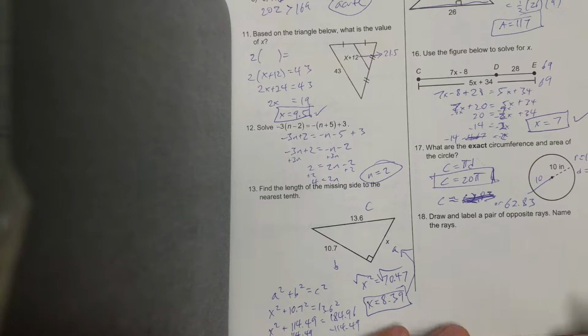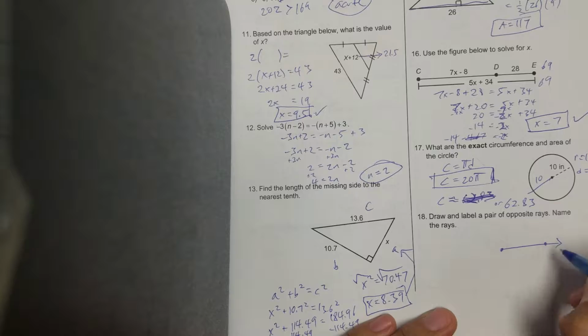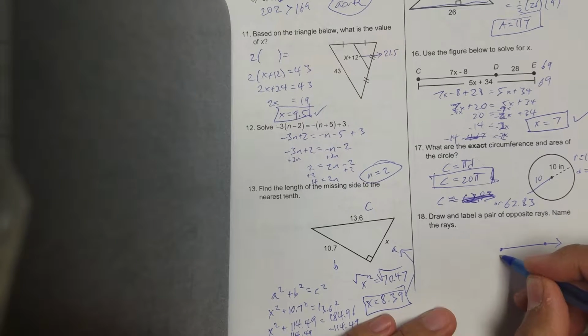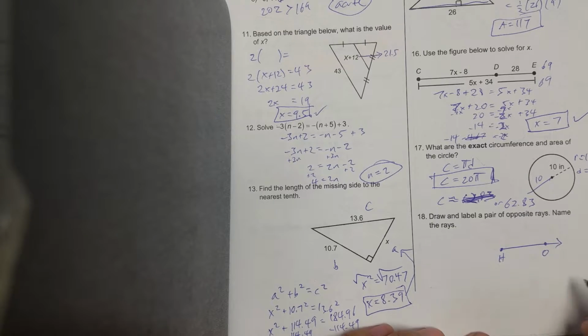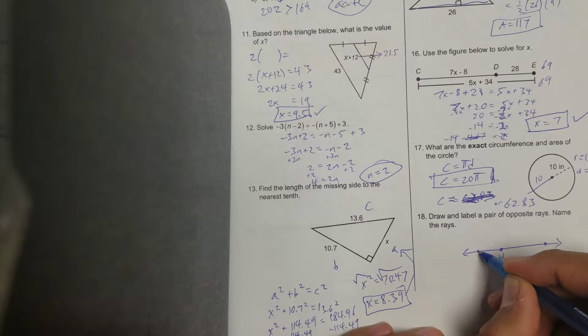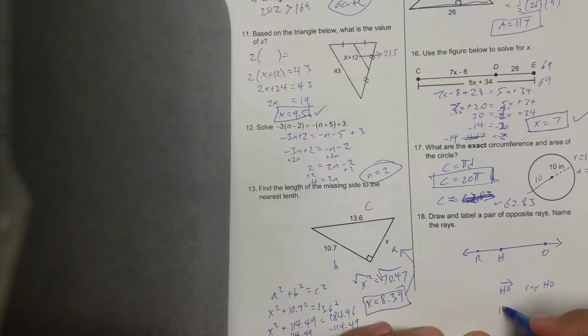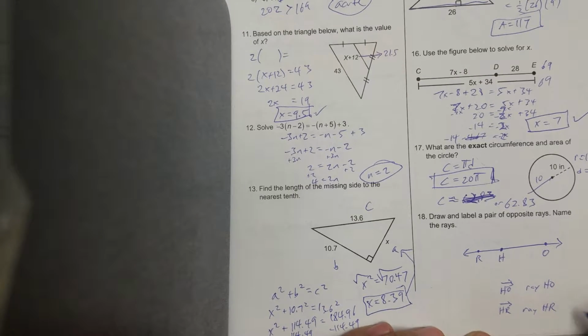Draw and label a pair of opposite rays. Here's a ray. Let's say it goes from H to O. So this is ray HO. And then to make it opposite, let's send one this way. This is the opposite one. So that one is ray HR.